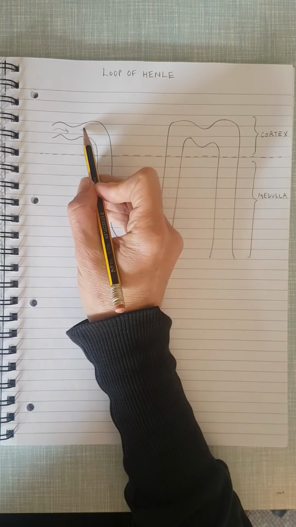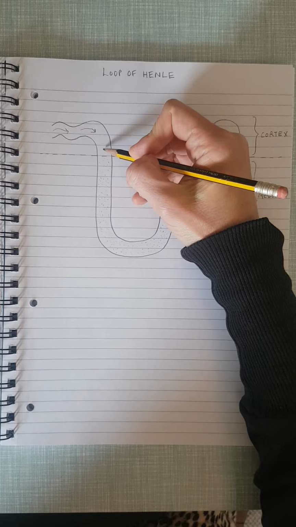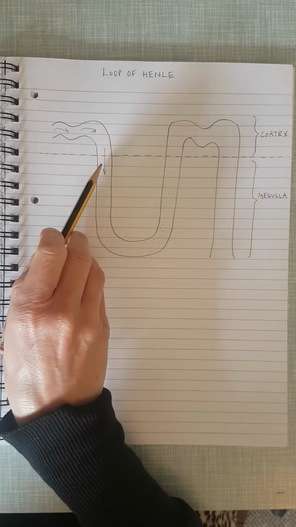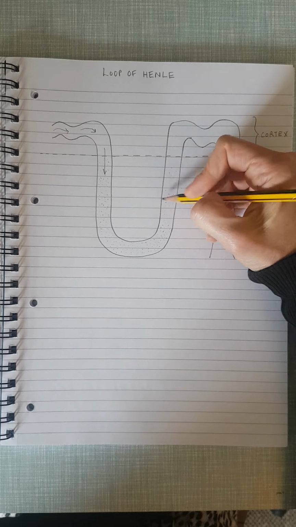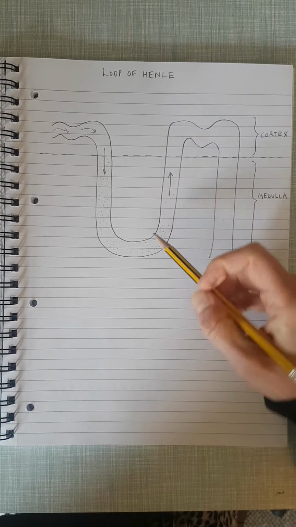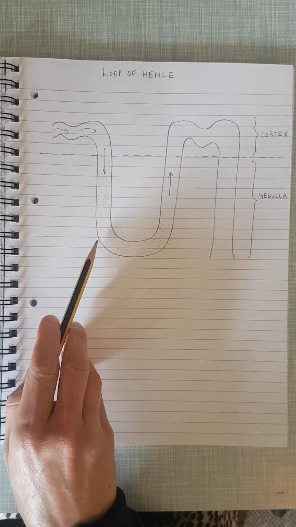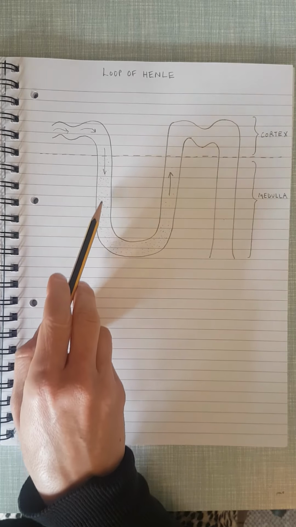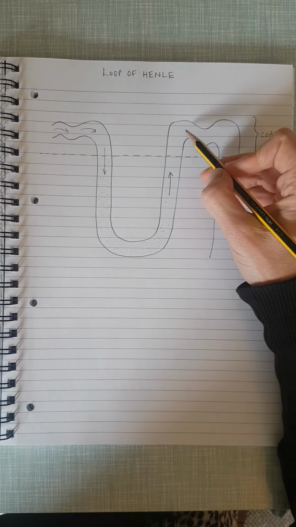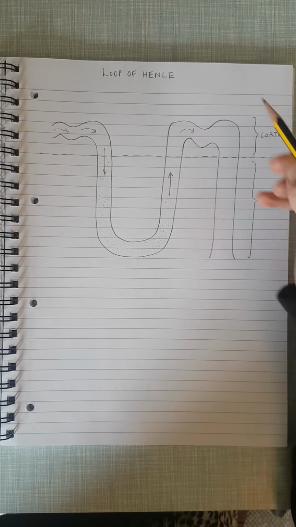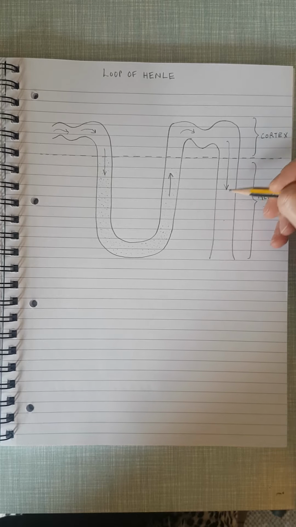The filtrate goes through the proximal convoluted tubule, down the descending limb of the loop of Henle, and then back up the ascending limb. So the filtrate going down this limb and up this limb is going in opposite directions, which is quite important. And then it travels through the distal convoluted tubule and then eventually down into the collecting duct.